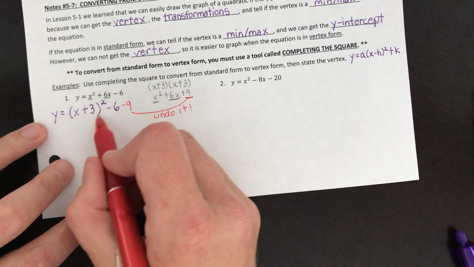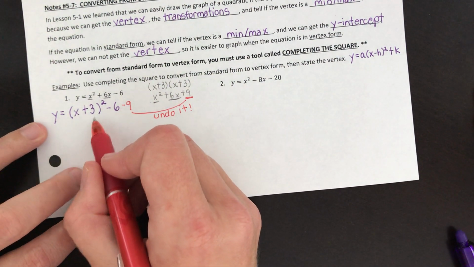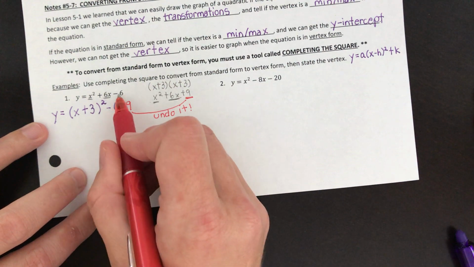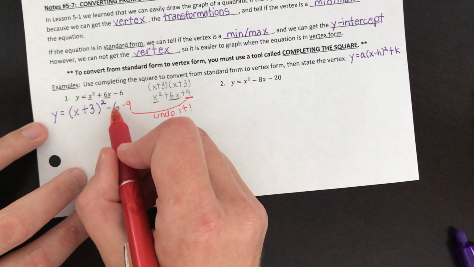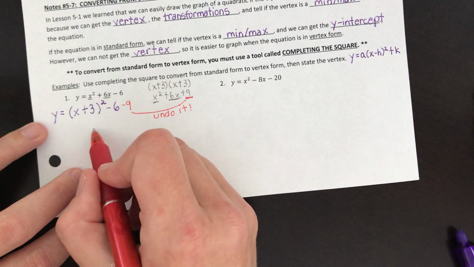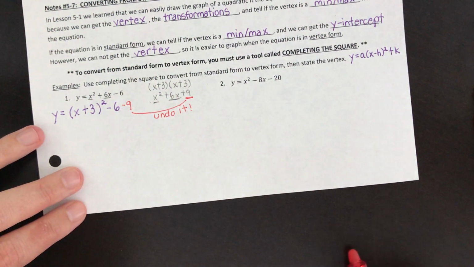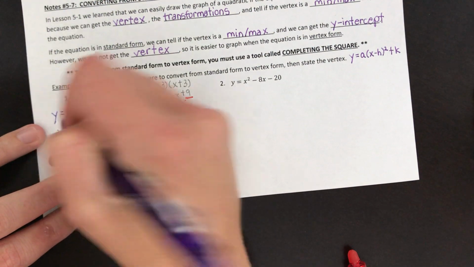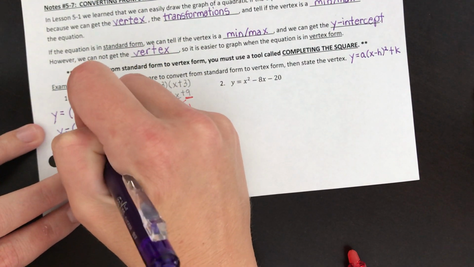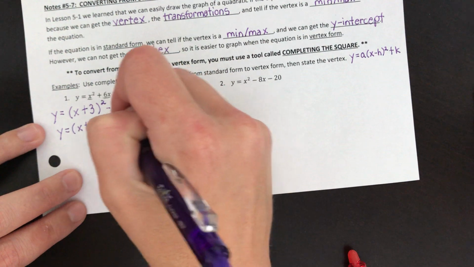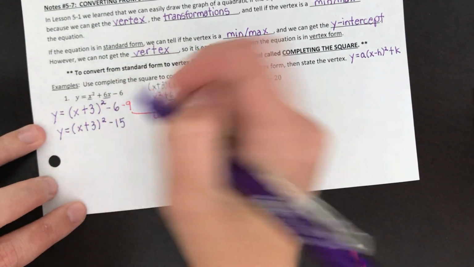Okay, so whenever you multiply this back out, you get plus 9. You don't want plus 9, you want minus 6. That's why we kept it. So to undo the plus 9 that you get, you minus 9. Okay, so then let's go ahead and finish off our vertex form. So we get the quantity x plus 3 squared, combined like terms, so negative 15, and that's it.